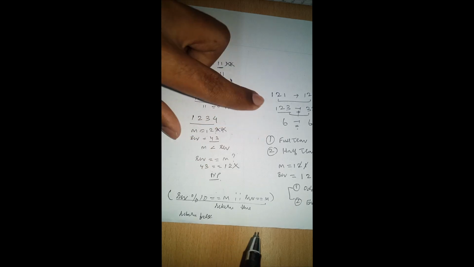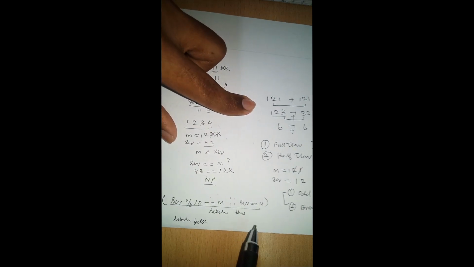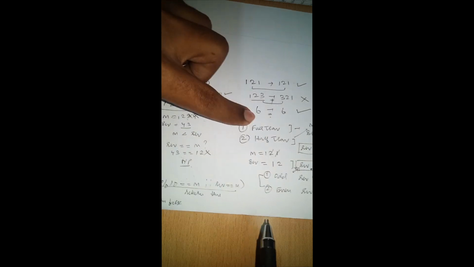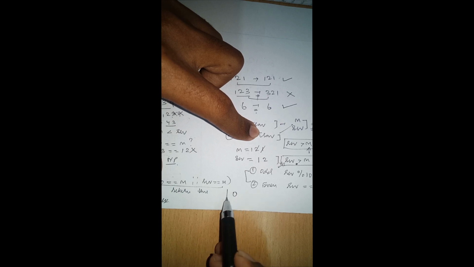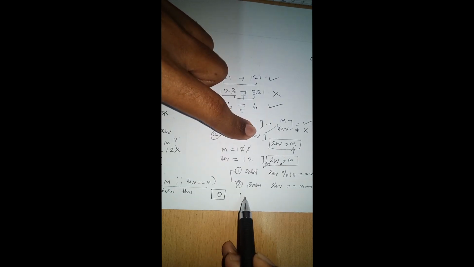But we have to make sure that we check for the edge cases explicitly. Here the edge cases are the numbers ending with 0. A number ending with 0 can only be a palindrome when the number itself is 0. So any other number which ends with 0 cannot be a palindrome. So before starting the loop, we first explicitly check if the number has an ending 0 and the number is not 0, then it's not a palindrome.